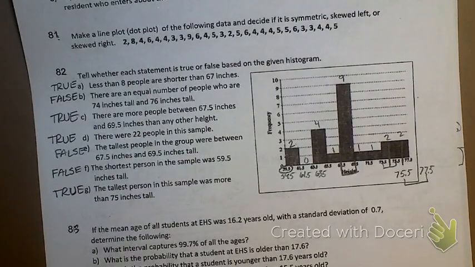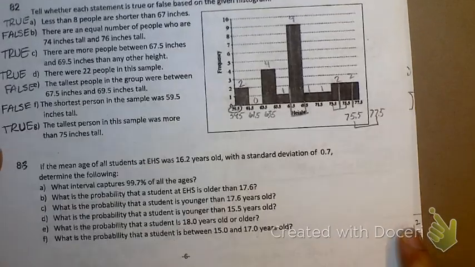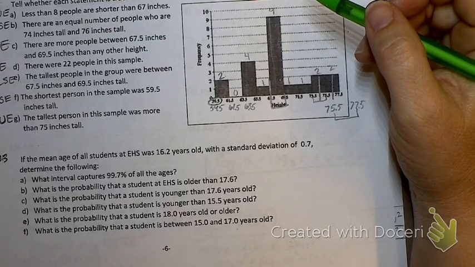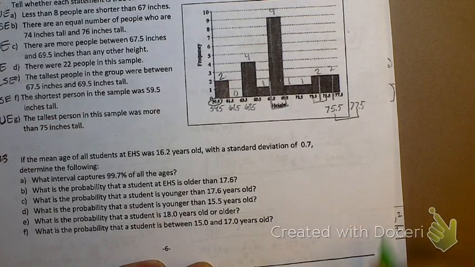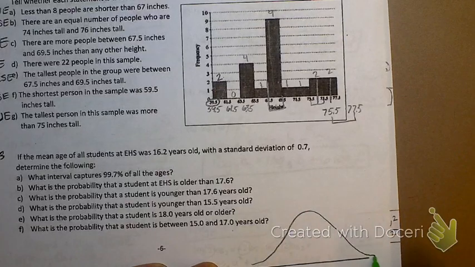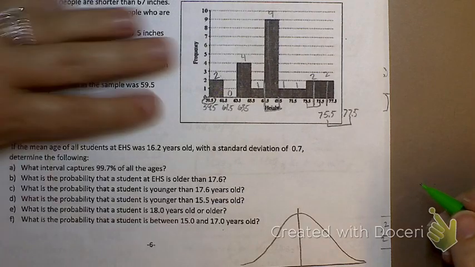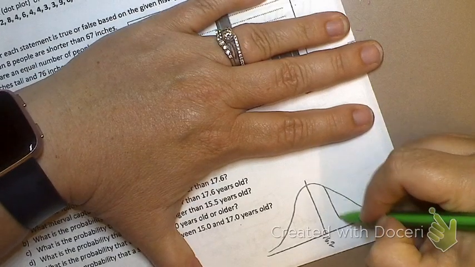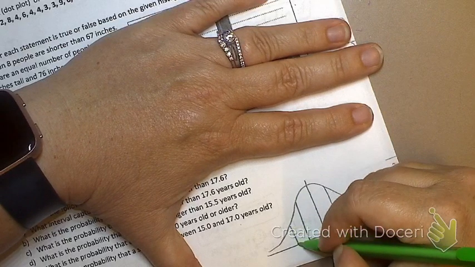Any questions about the histogram? All right, on to the last one. The mean age of all students at EHS is 16 years old with a standard deviation of 0.7. I think this is asking me to do a bell curve. Yeah? My mean goes in the middle. What's the mean? 16.2. And I have 1, 2, 3 this way, and 1, 2, 3 this way.